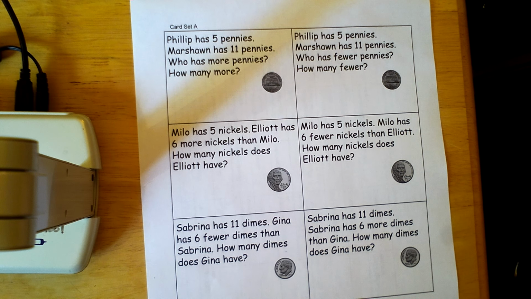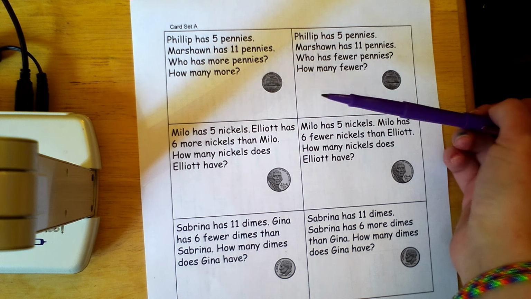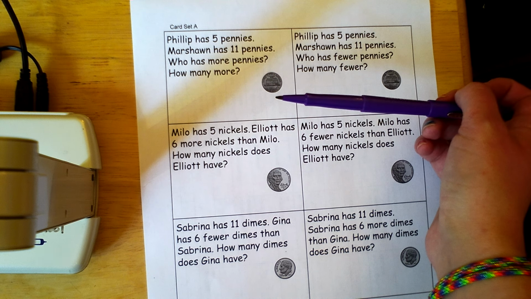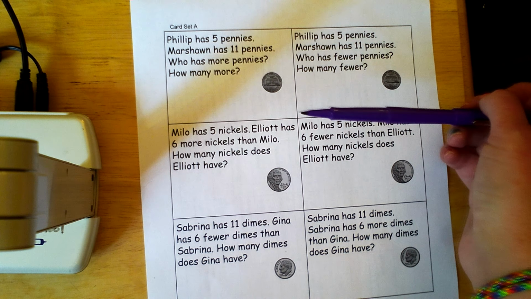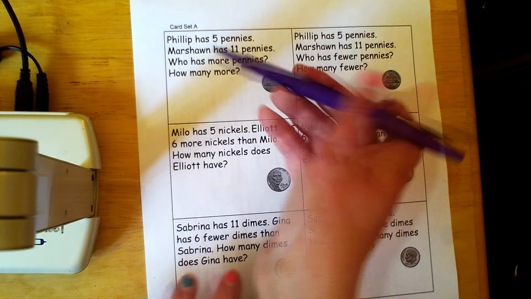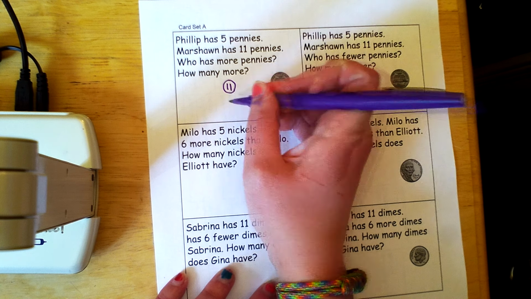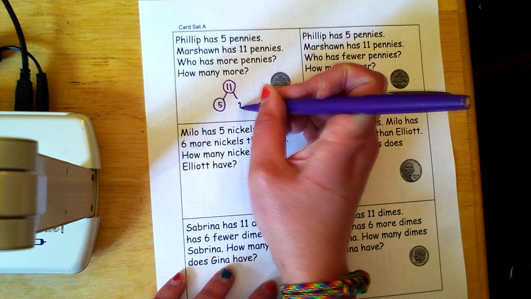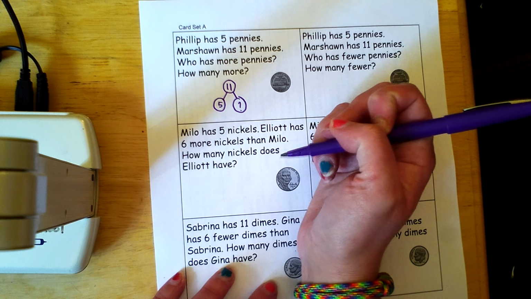So Philip has 5 pennies. Marshawn has 11 pennies. I'm looking at this first problem. Philip has 5 pennies. Marshawn has 11 pennies. Who has more pennies? How many more? So I know we've looked at this problem before that 11 is my larger number than 5. And we want to know how many more for that one.